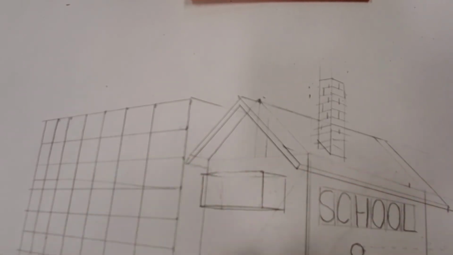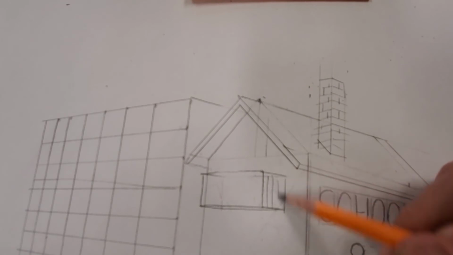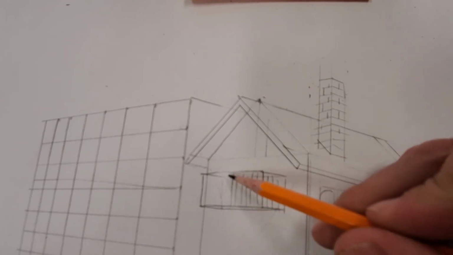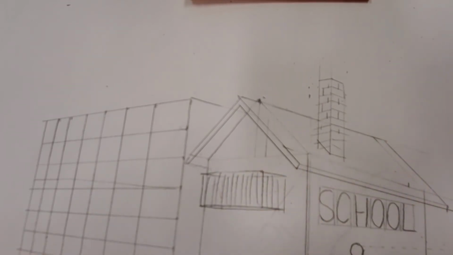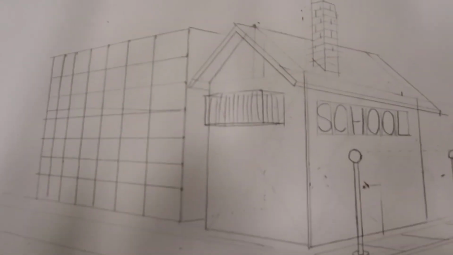Let's say I could get rid of that line. And let's say I put a little railing on that box. It looks something like this. And I got this little balcony that's sticking out. Okay? Let's do it one more time.